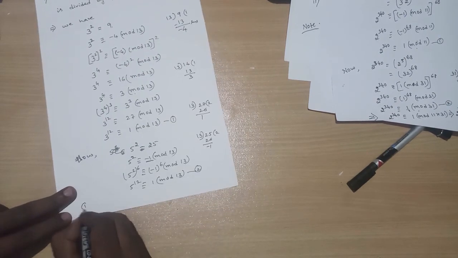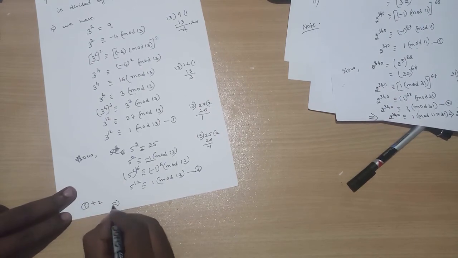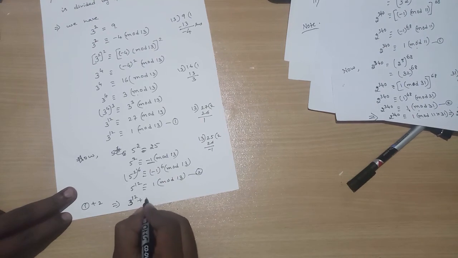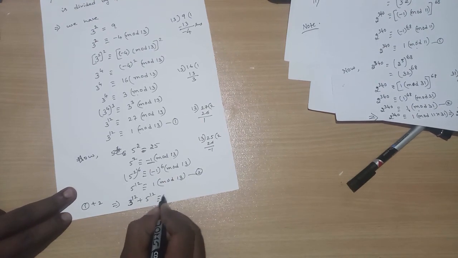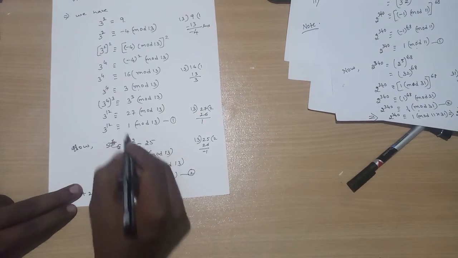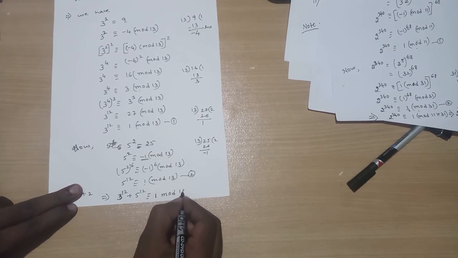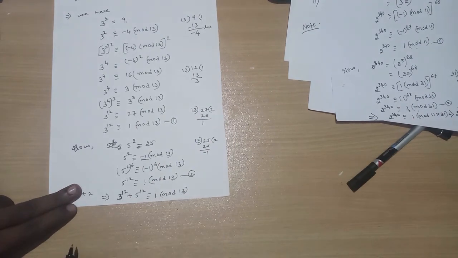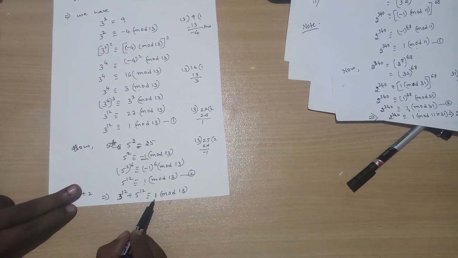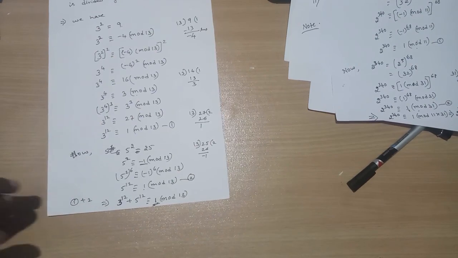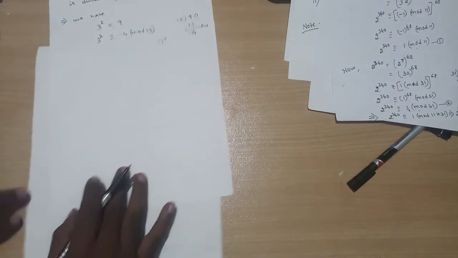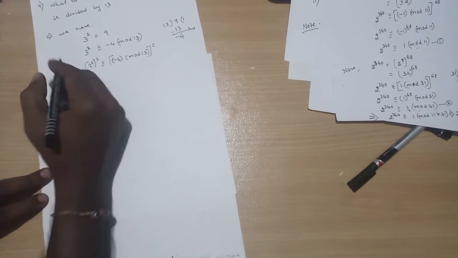So add 1 plus 2, so what you get, 3 to the power of 12 plus 5 to the power of 12 is congruent to, here 1 into 1, mod 13 only. So here the required remainder is 1. The required remainder is 1. So take on the homework problem.